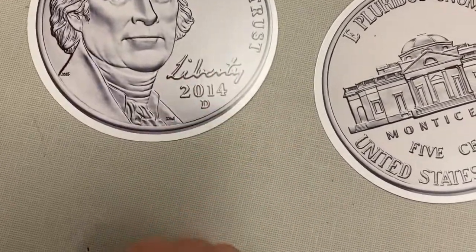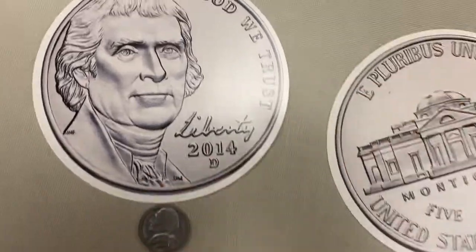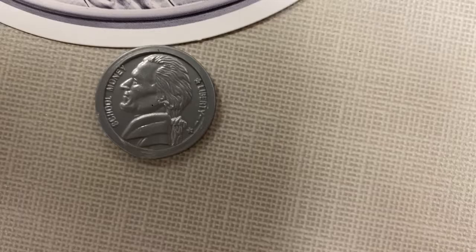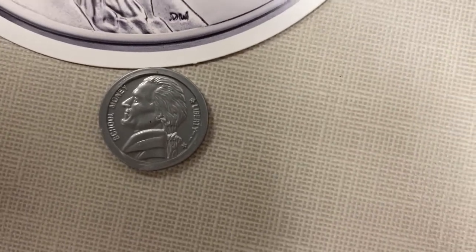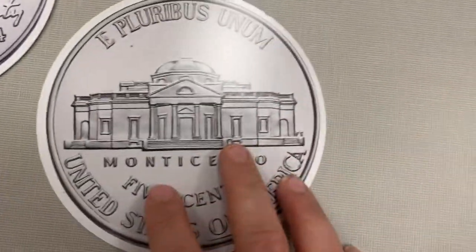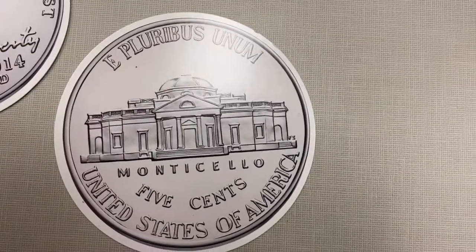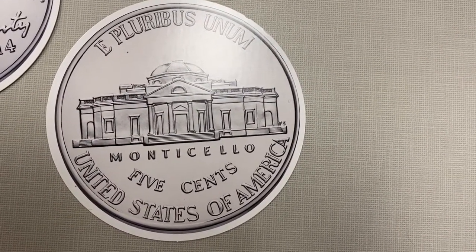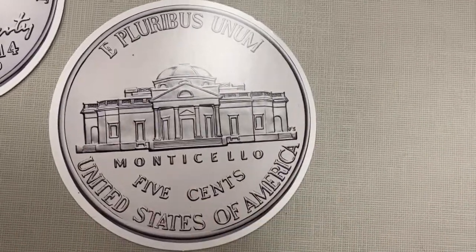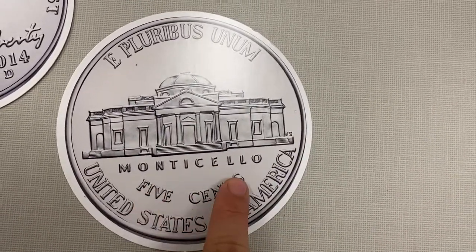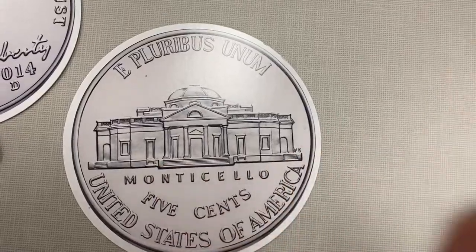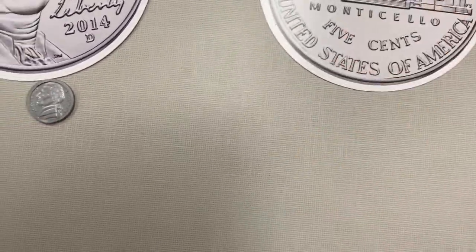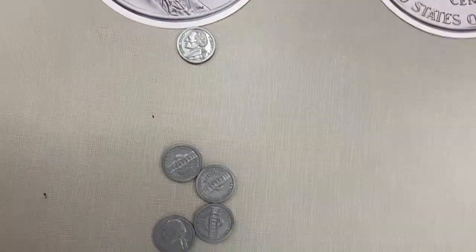Now, the face of this coin can look two different ways. Thomas Jefferson can look like this, or in this coin, his hair is pulled back into what looks like a ponytail. Now, the back of the nickel says E pluribus unum, which we remember says out of many one, which is a motto of the United States. It says United States of America 5 cents, and it has a picture of Monticello on the back, which is where Thomas Jefferson lived.